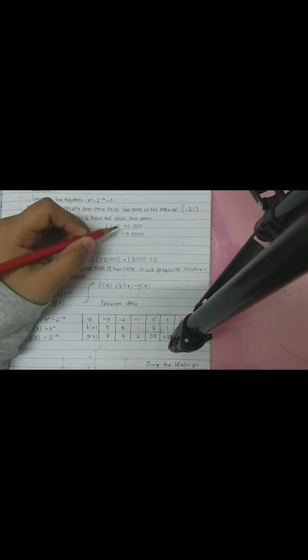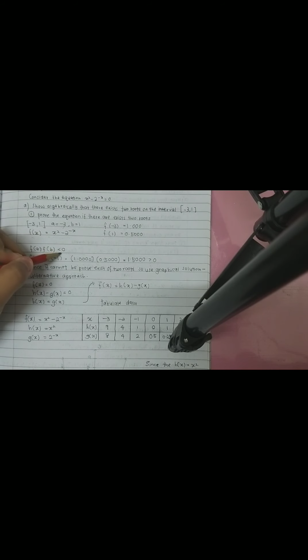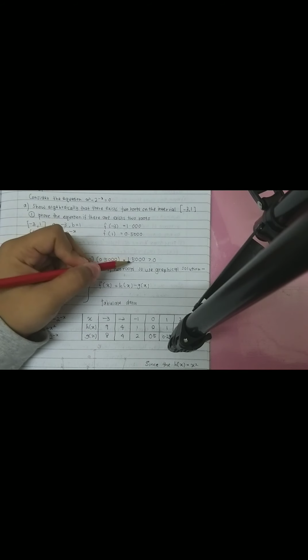We substitute the values into this equation, and we get f(negative 3) equal to 1, while f(1) equals 0.5. As we want to prove the roots, we use the formula f(a) times f(b) must be less than 0. When we substitute the values, we get the final answer 1.5, which is greater than 0. So this is a special case. Since it cannot be proved that two roots exist this way, we use a graphical solution as an alternative approach.